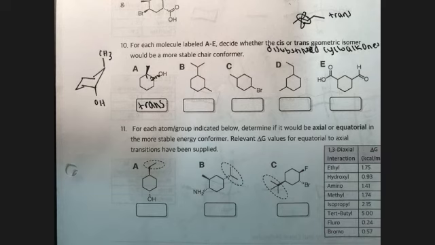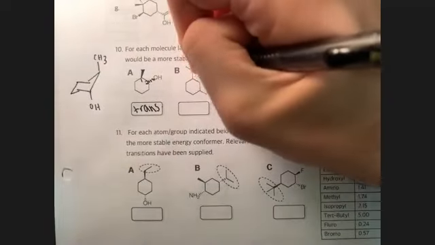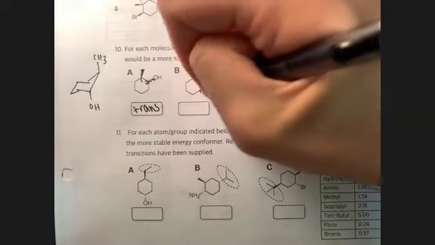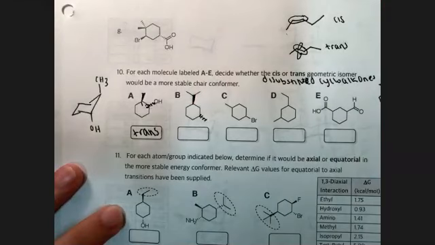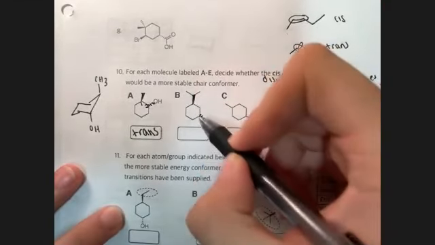Thanks. Yep. All right, and we're gonna do the next one. So B. I'm literally gonna do the same exact thing. I'm gonna call this maybe a wedge just for fun, and I'm gonna call this one a dash. So my first chair conformer, I know this is gonna be axial, up, down, up. If you noticed, this one is gonna be axial while this one is equatorial in the first chair conformer.